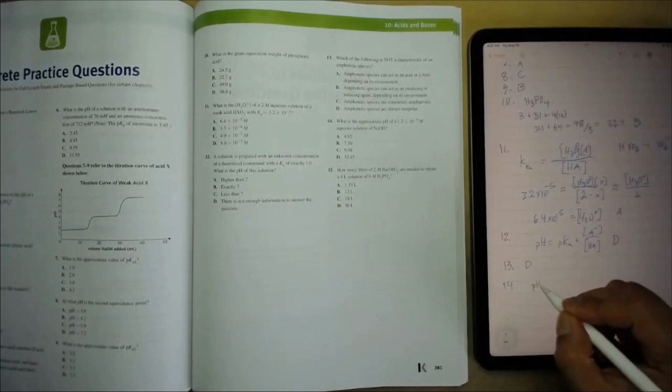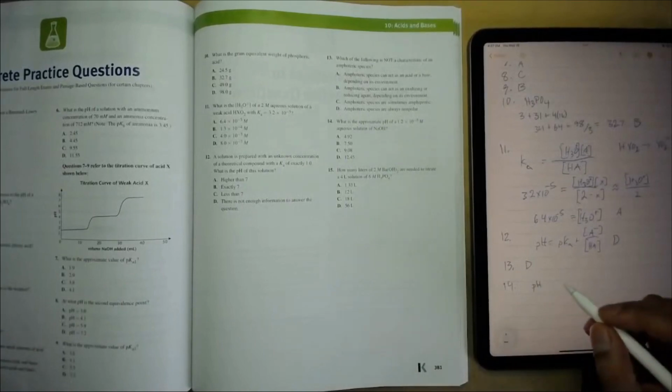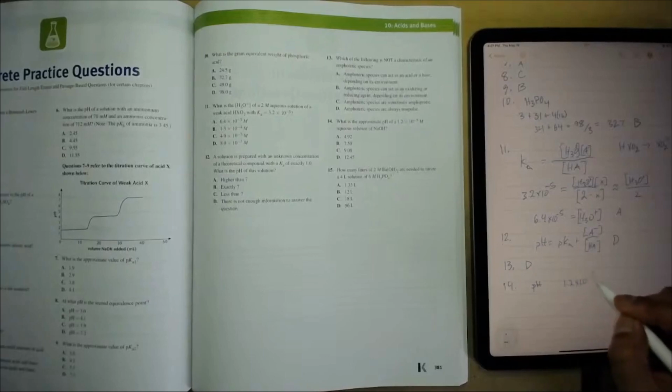14. What is the approximate pH of a 1.2 times 10 to the minus 5 molar aqueous solution of NaOH?